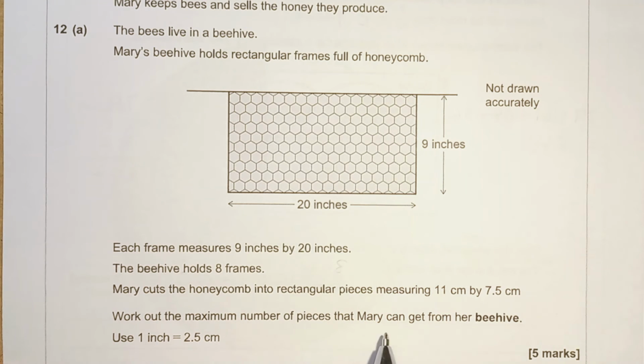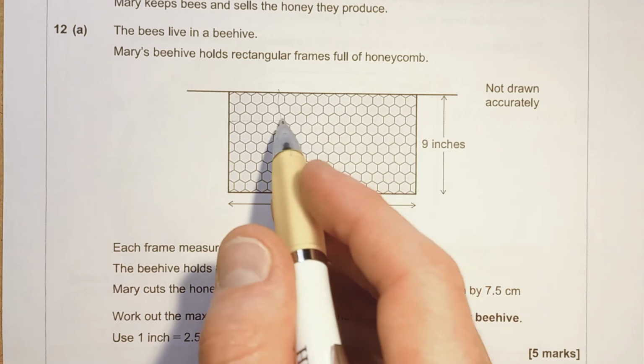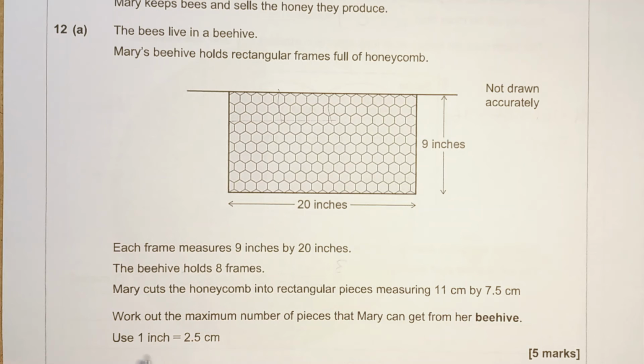Mary cuts the honeycomb into rectangular pieces measuring 11 centimetres by 7.5 centimetres. So we're going to cut this up into bars. Work out the maximum number of pieces that Mary can get from her beehive. Use 1 inch equals 2.5 centimetres. Right, so we've got inches, we've got centimetres. We want to turn everything into the same units. So let's turn the inches into centimetres.